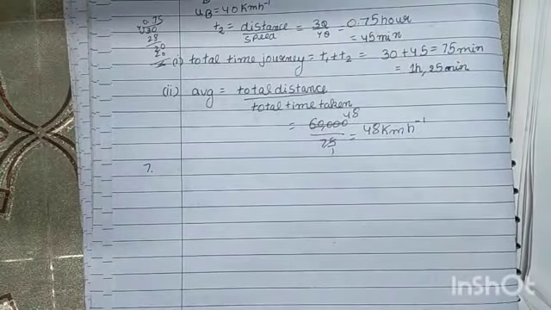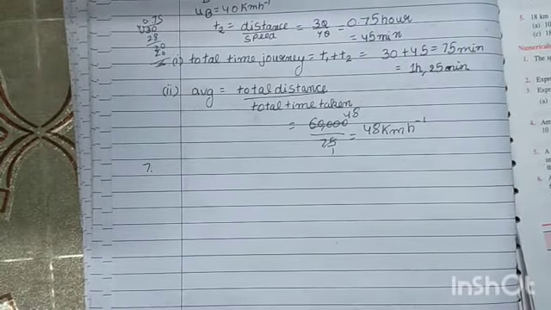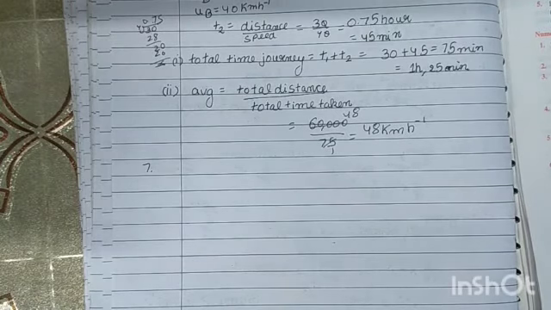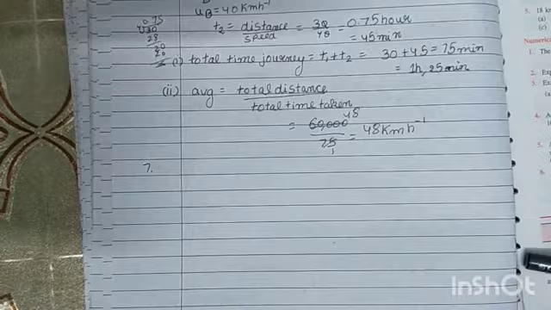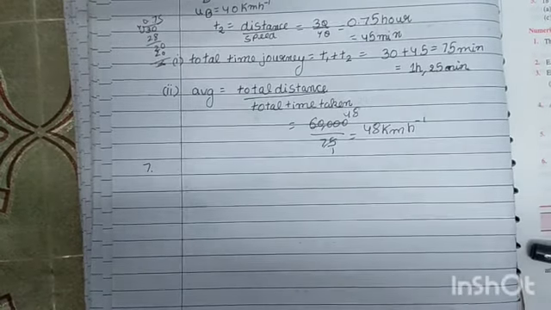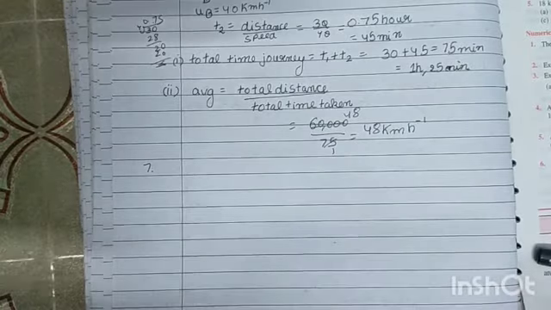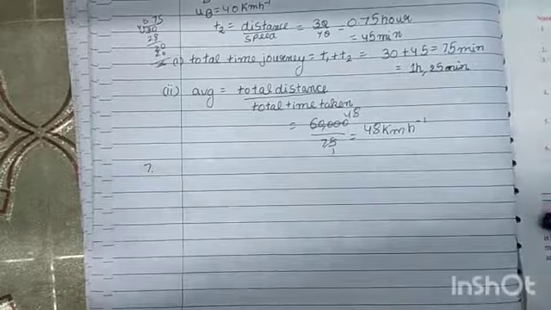Numerical number 7. It's a type of interesting numerical. Over here, a train takes 2 hours to reach station B from station A, and then 3 hours to return from station B to A. The distance between the two stations is 200 kilometers. Find the average speed and average velocity of the train.